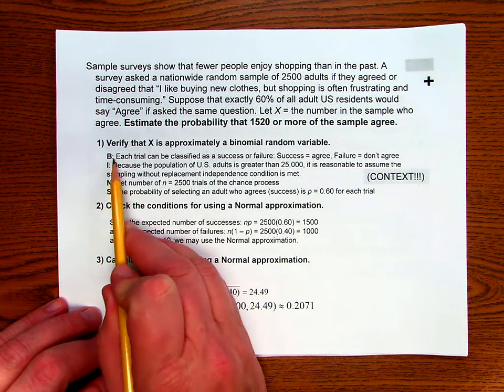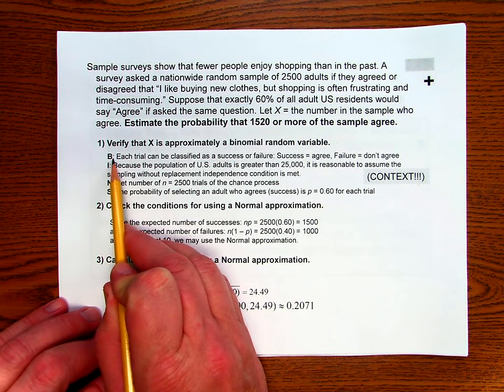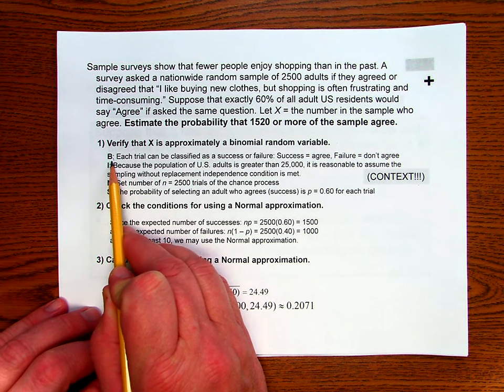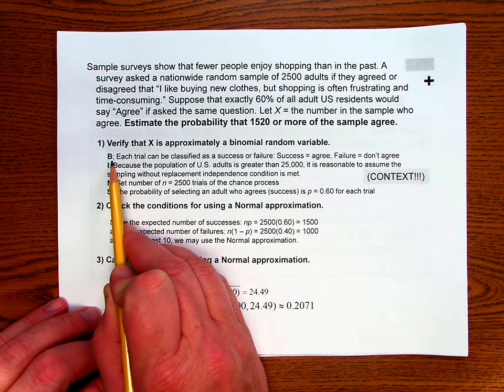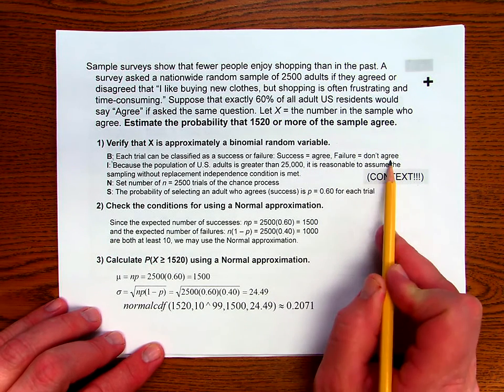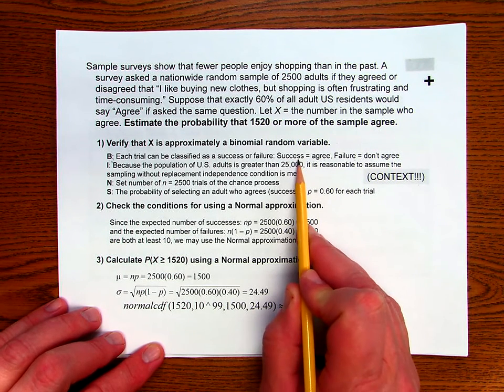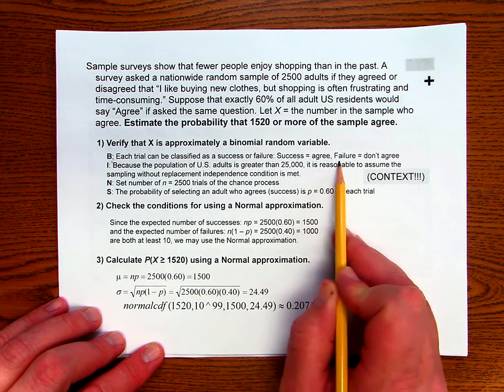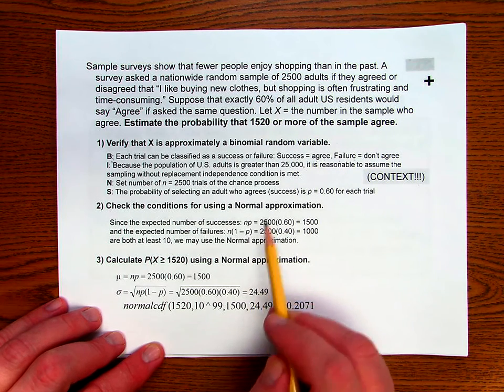The B stands for each trial can be classified as a success or a failure. That statement by itself is generic. The specific thing you need to do for the context box to be checked is you have to state what's a success and what's a failure. In this problem, if you agree with that statement about shopping, it's considered a success. If you disagree, then it's considered a failure.